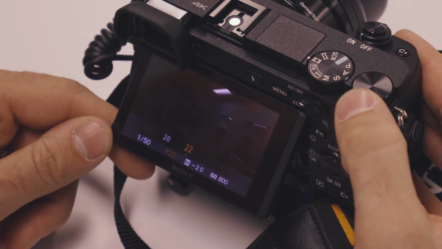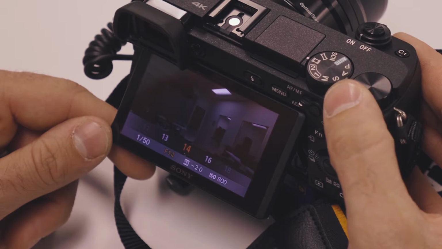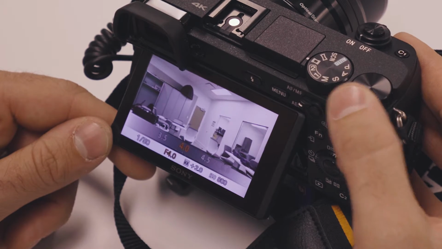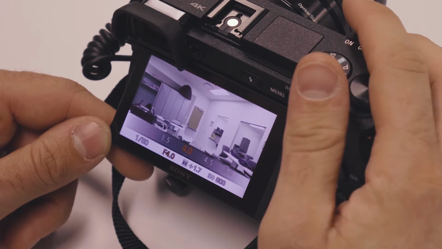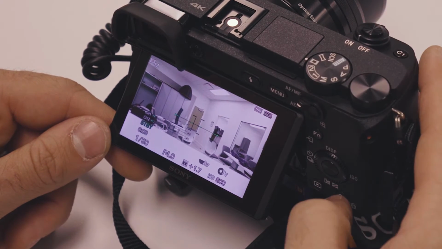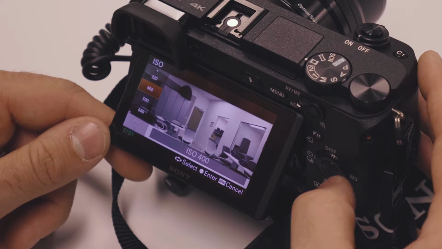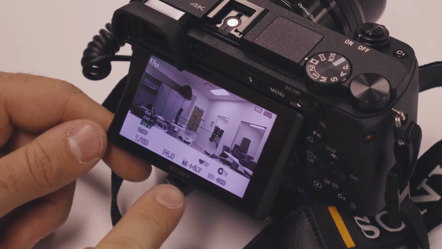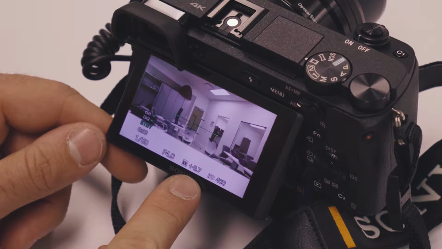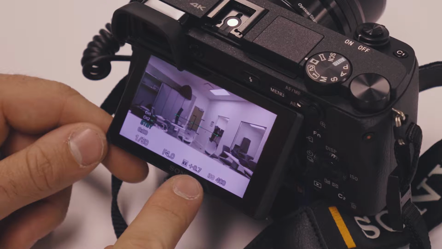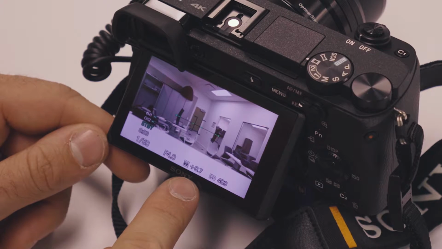And to do that, I'm going to use this thumb wheel up here, and I'm going to go all the way to let's say f4. And now we're too bright, so I'm going to change my ISO to maybe ISO 400. Down here, we have an exposure meter. And this is telling us that we are 0.7 stops overexposed right now.